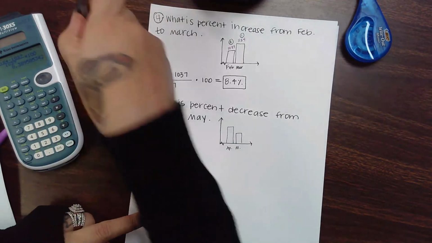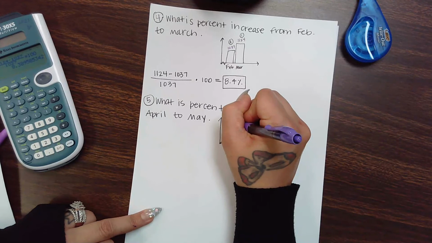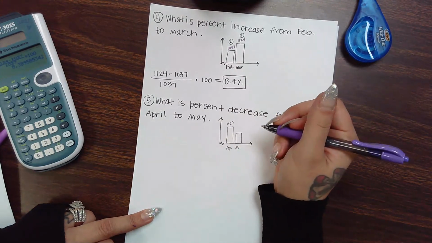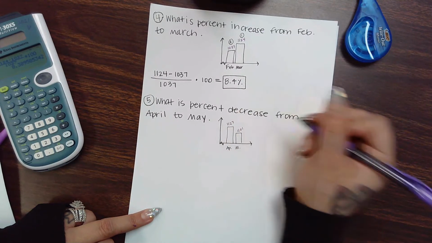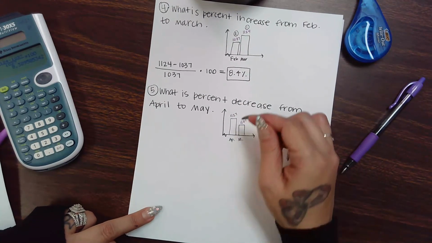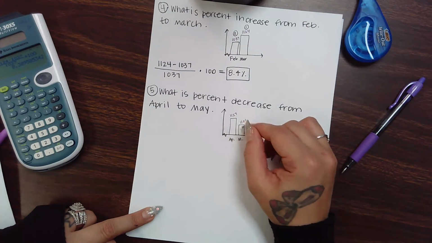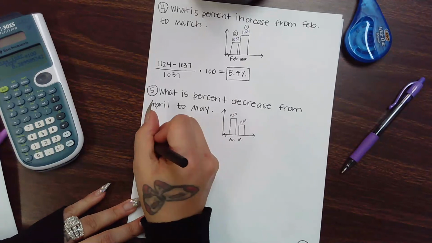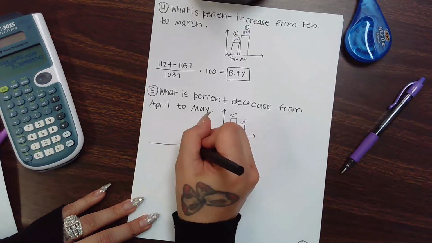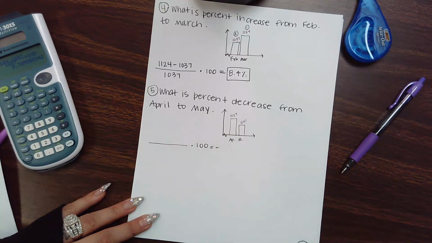the number on April is 1,127 homes sold. And the number of homes sold in May was 1,101. Right? The bar gets smaller, it steps down. There is a decrease from April to May. For my formula, a decrease needs to result in a negative number.